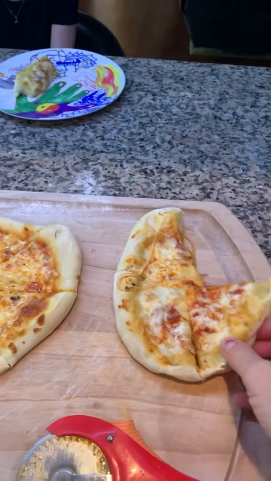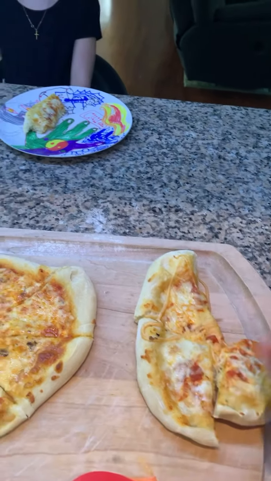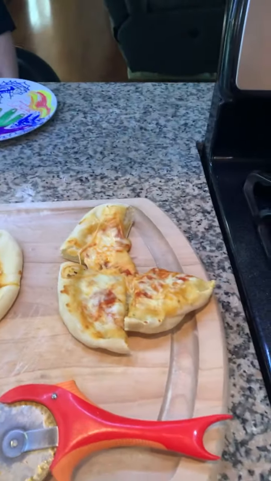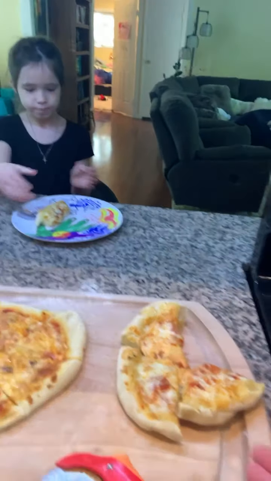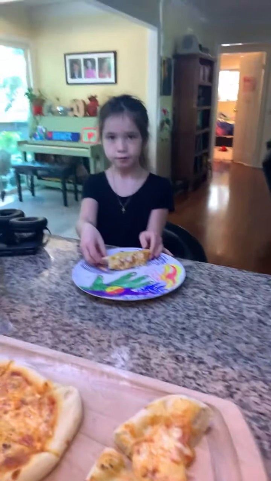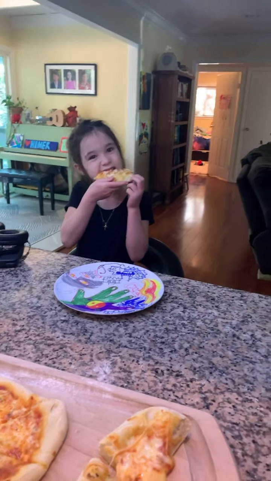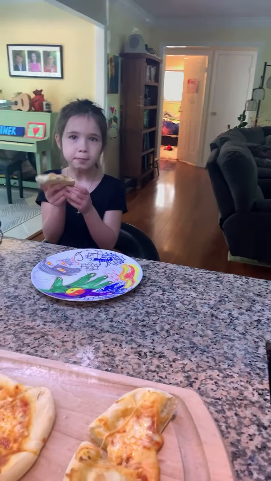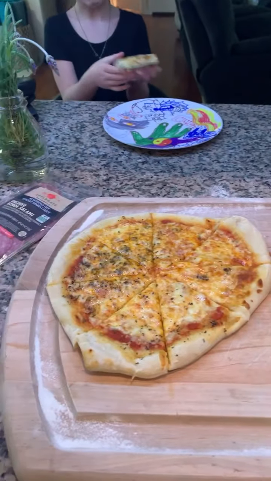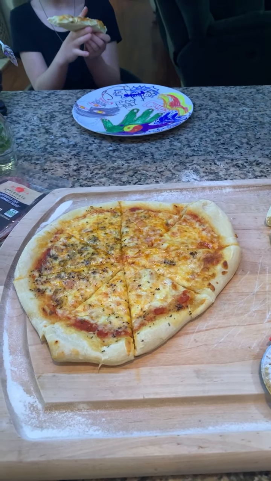So I see that you made your pizza here. And how many pieces did you cut? I cut 4. So how much did you eat so far? Right now, 1. So you ate 1 piece out of 4 for your pizza? And whose pizza is this? That's Cullen's. Very good.